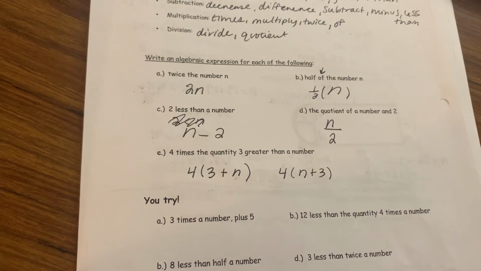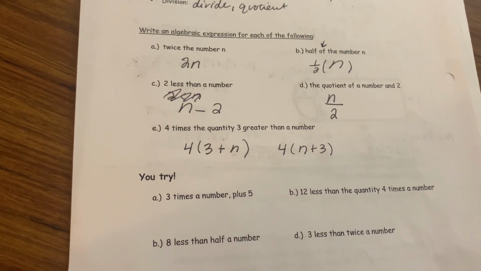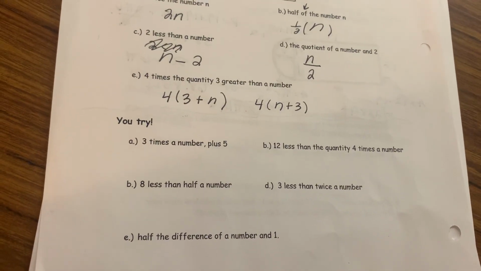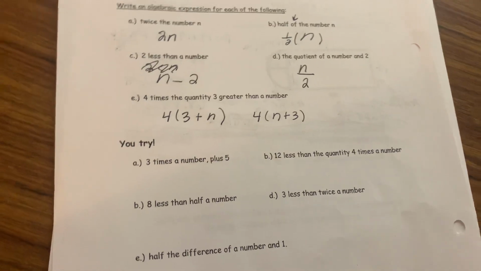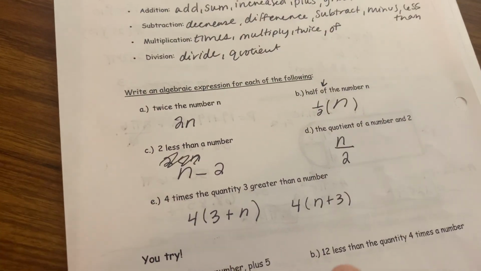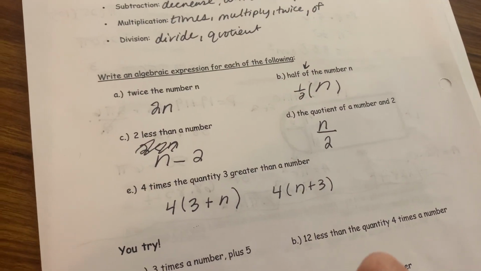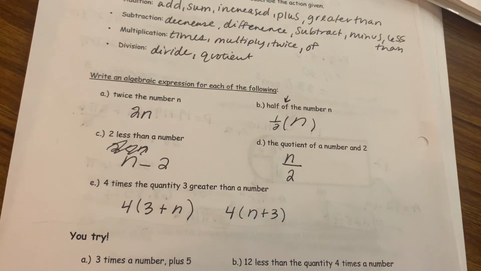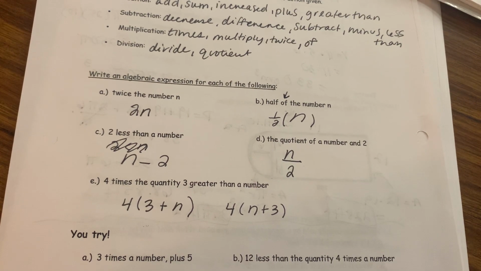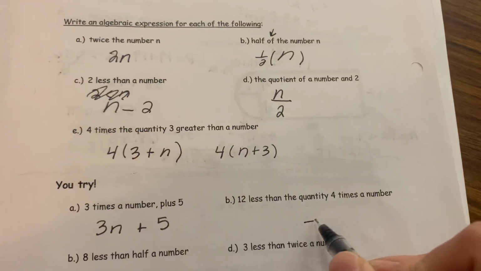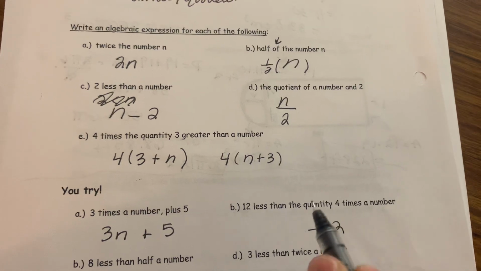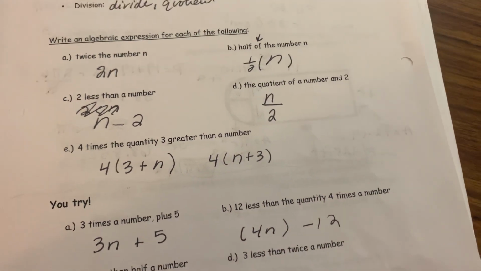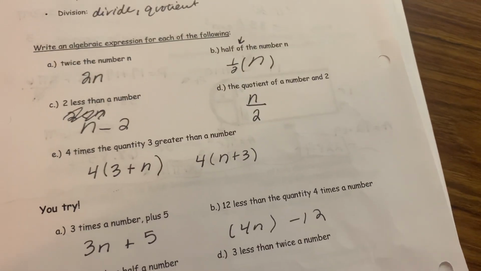These were just expressions. They weren't equations. We weren't solving for anything. It says you try. So now pause the video and you're going to try it. 3 times a number plus 5. 12 less than the quantity 4 times a number. 12 less in comparison to or than the quantity of 4 times a number. You could just write 4n minus 12.